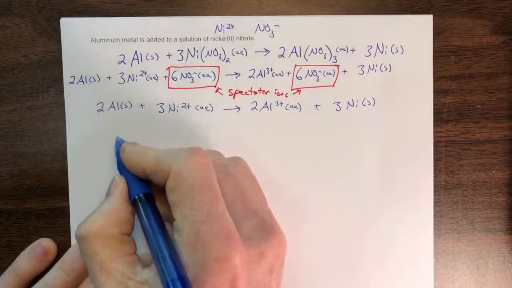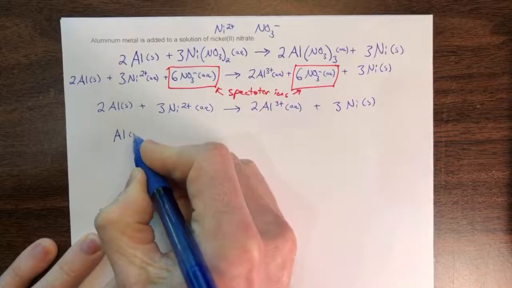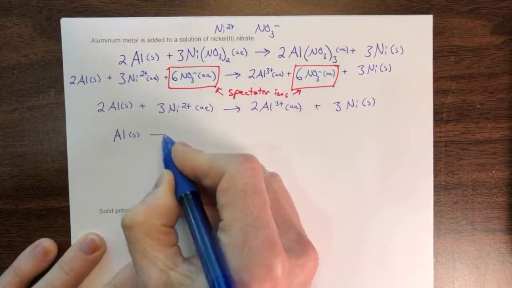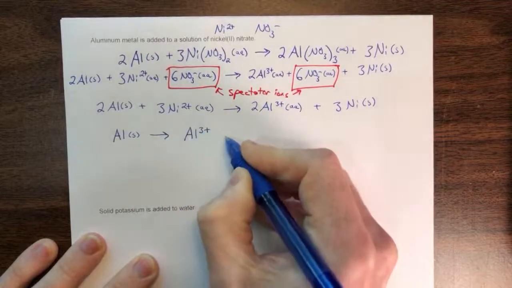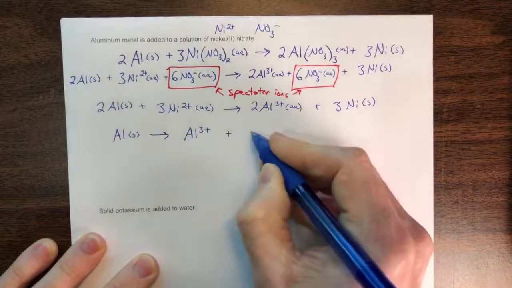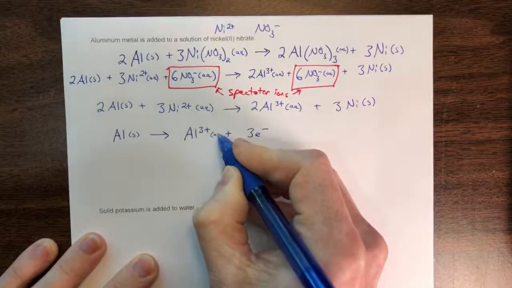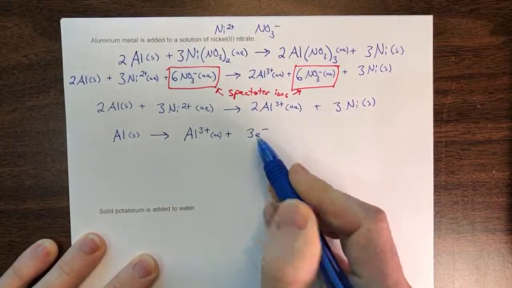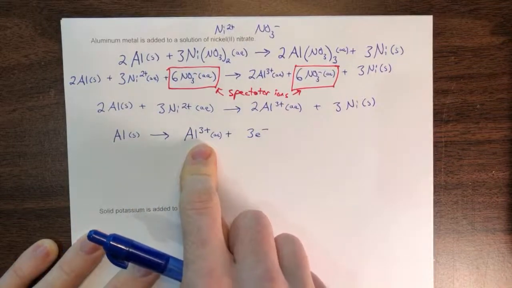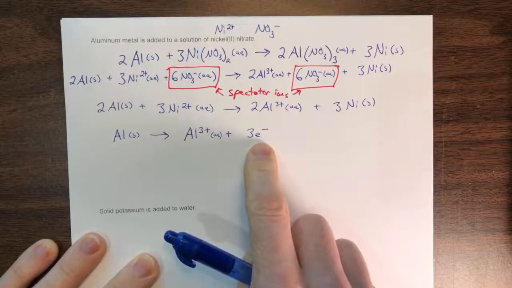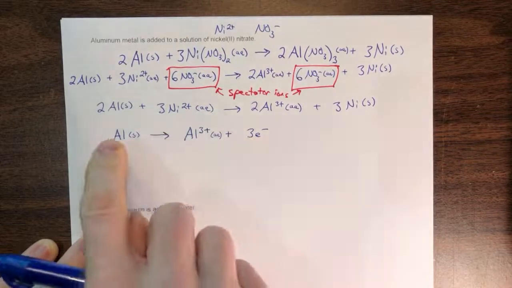So I'm going to go ahead and just put Al going to Al3+ plus 3e-. How do I know this is 3? Simply because if the aluminum goes to a 3 plus charge, in the process it has to lose 3 electrons. Another way to look at it is 3 plus 3 minus is 0.